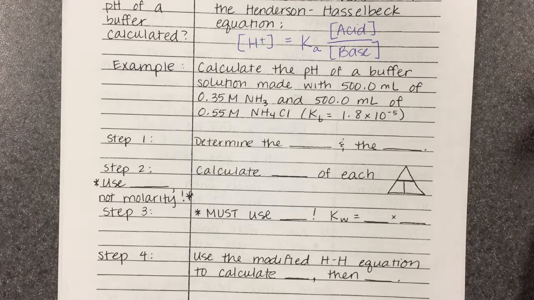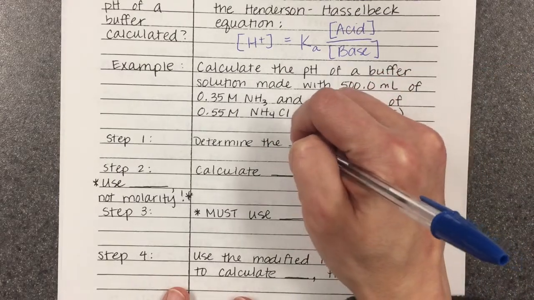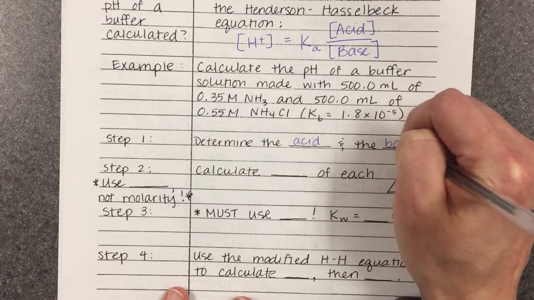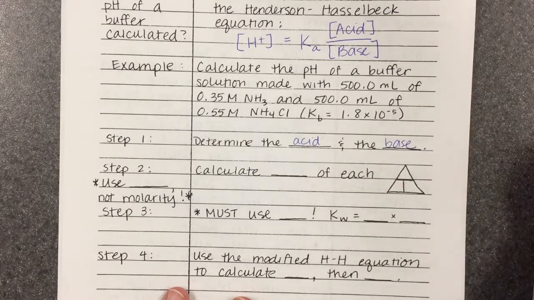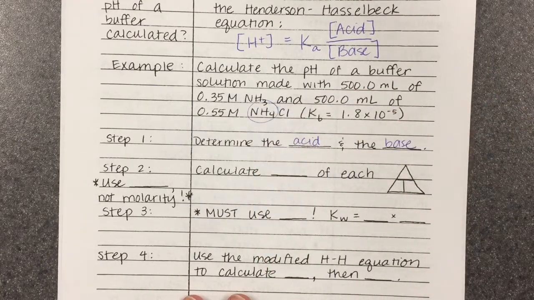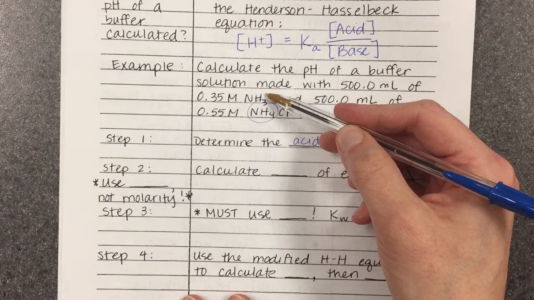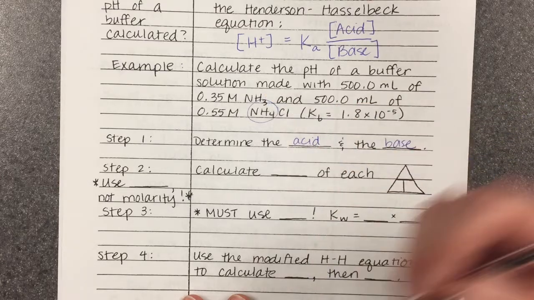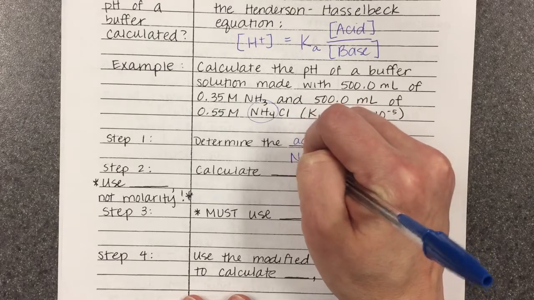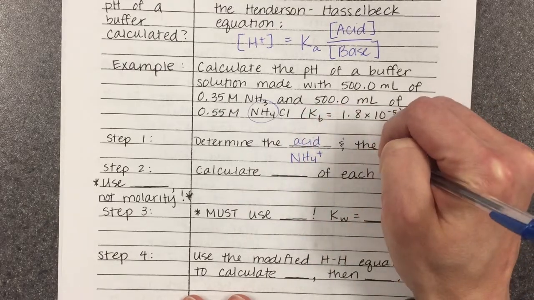So what we have to do is determine first what part is the acid and what part is the base. In this particular buffer system, since NH4 has one more hydrogen than NH3, then according to those Bronsted-Lowry definitions we learned, the acid is that NH4 ion and the base is the NH3.